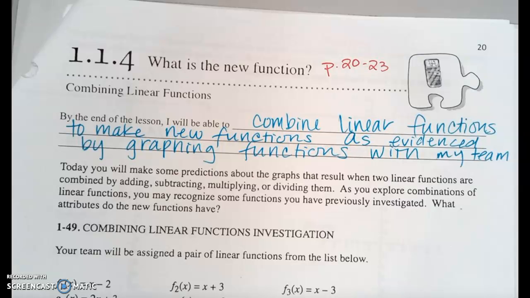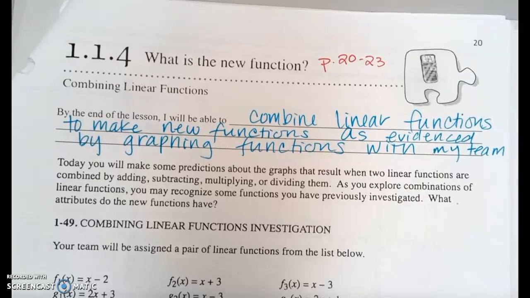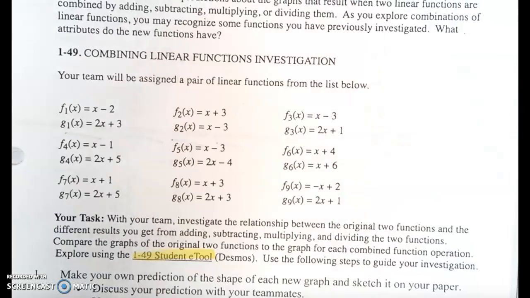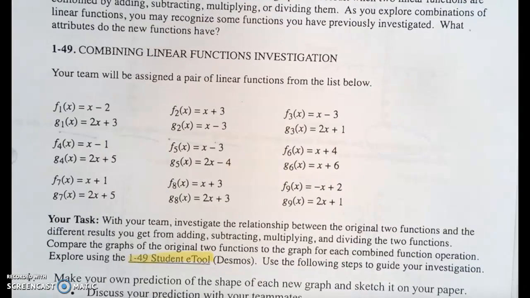As you explore combinations of linear functions, you may recognize some functions you have previously investigated. What attributes do the new functions have? So for question 49, it's going to assign your team a specific pair of functions. So your team is going to have one of these guys right here, the two functions that belong to you.